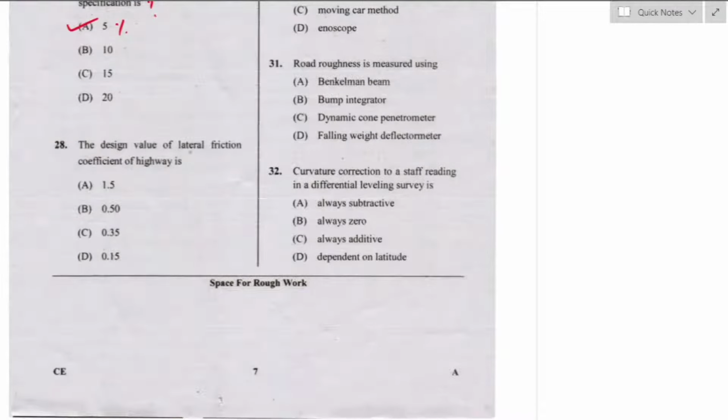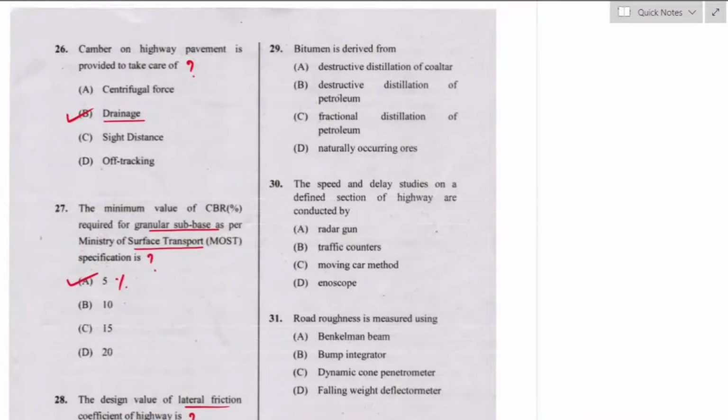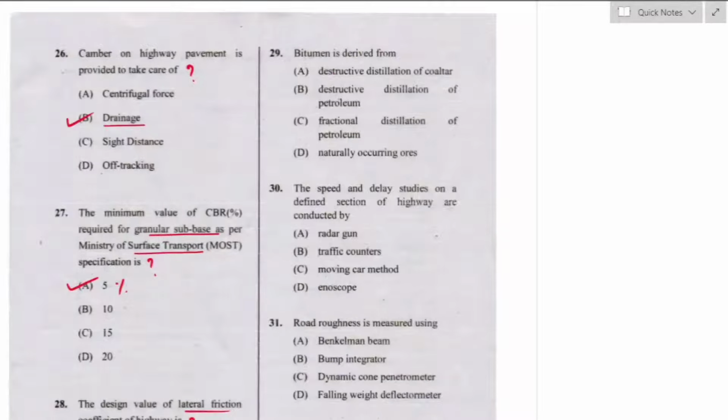Question number 28. The design value of lateral friction coefficient of highway is. Lateral friction acts to counteract the centrifugal forces acting on the tire in the lateral direction, and the value of the lateral friction coefficient as per IRC is taken as 0.15. So the right answer is option D. Question number 29. Bitumen is derived from. Bitumen is obtained from fraction of distillation of petroleum products. So it is a fractional distillation of petroleum. Option C is the right answer.